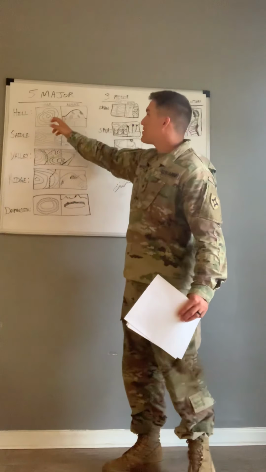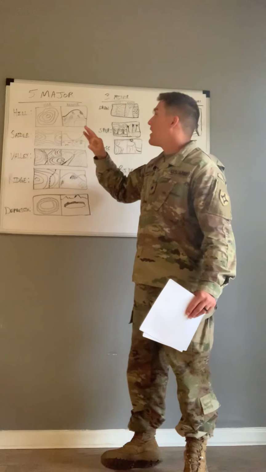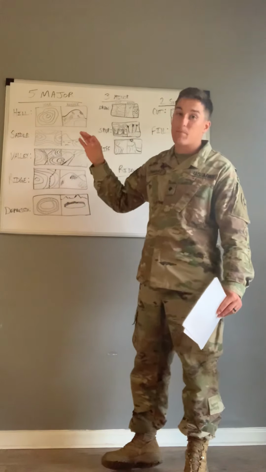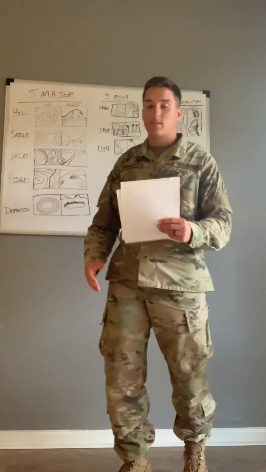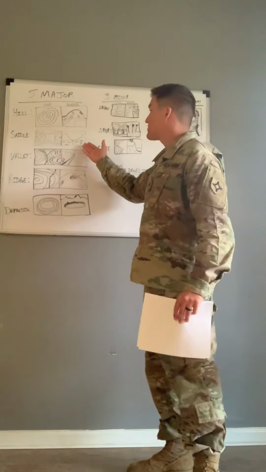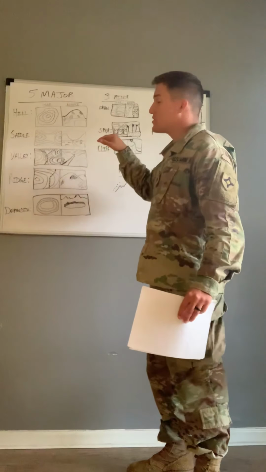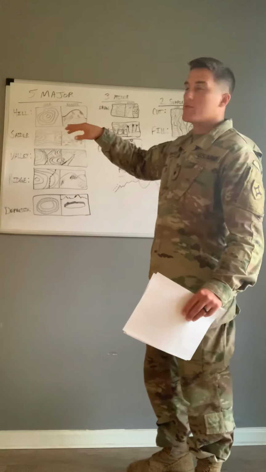Notice that the top of the hill is going to be indicated by the smallest circle that's in the middle. And then the bottom of the hill is going to be indicated by the widest portion of the circles. Next we have a saddle. A saddle is pretty much 2 hills that kind of connect in the middle, and that dip is going to be where that saddle is.